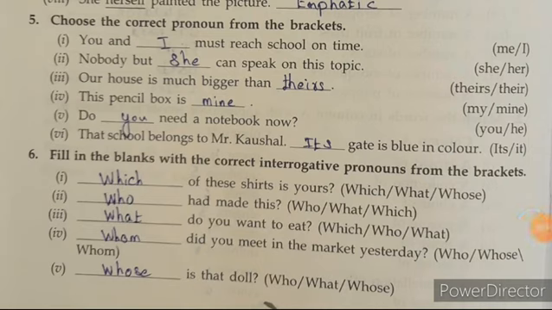Now look at the 5th question, children. Choose the correct pronoun from the brackets. You and Daz must reach school on time. Look at the two pronouns, which is suitable for the sentence: me or I? I. This is the first person, you and I. This example we have already learned. You and I is the first person who speaks. So here we have to use the pronoun I. Now read the answer, children. You and I must reach school on time.